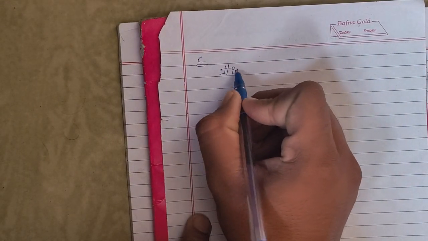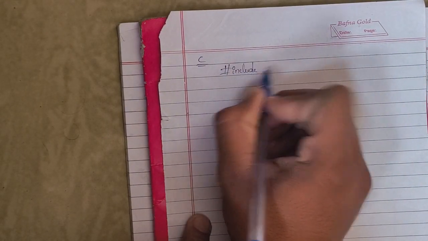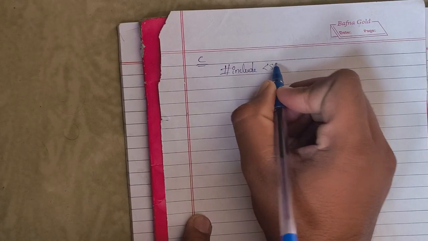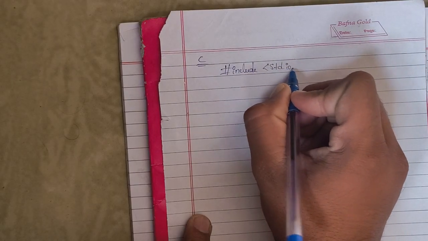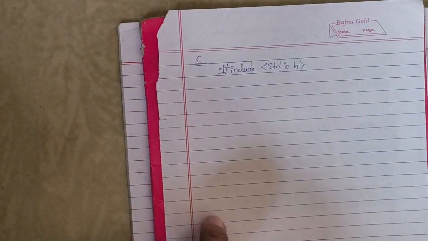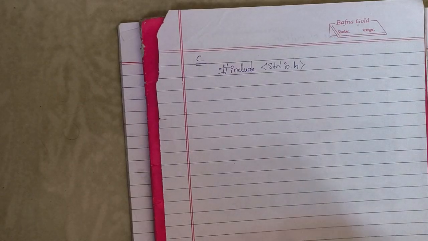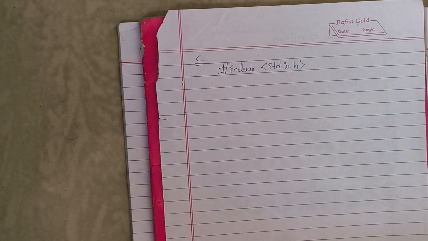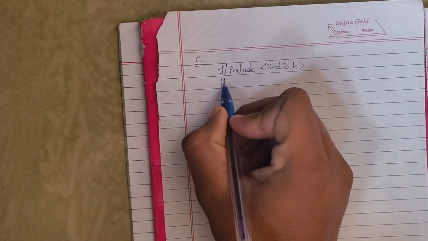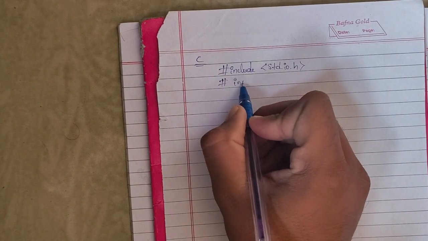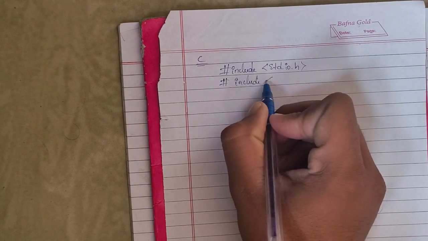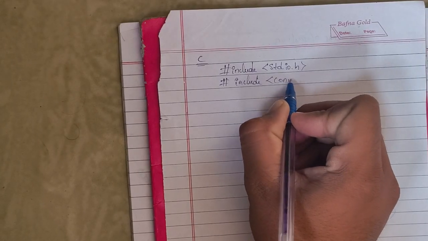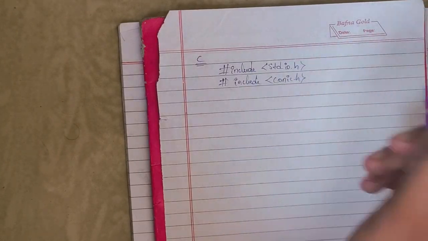Okay, we will start with hash symbol. Hash include stdio.h. ಓಕೆನಾ. ಈ stdio ಅಂದರೆ ಸ್ಟ್ಯಾಂಡರ್ಡ್ ಇನ್ಪುಟ್ ಔಟ್ಪುಟ್. ಓಕೆ, ಮತ್ತು hash include conio.h.